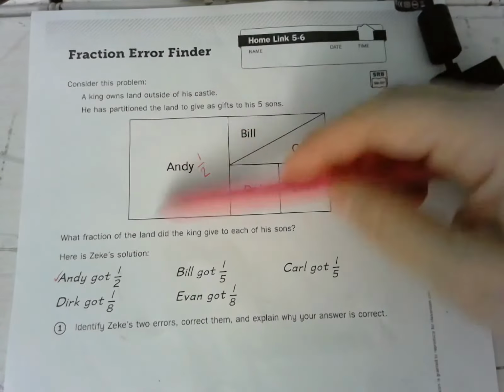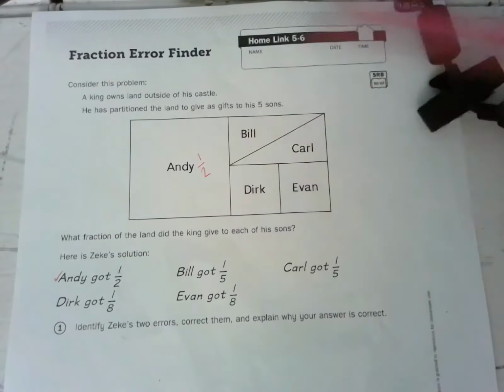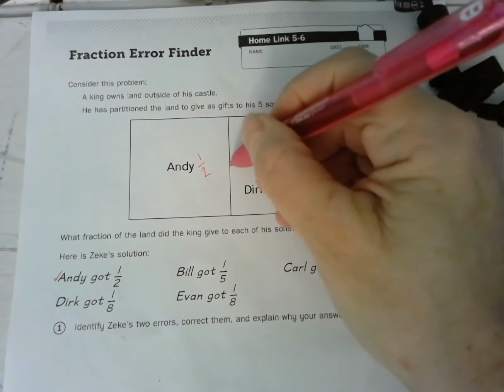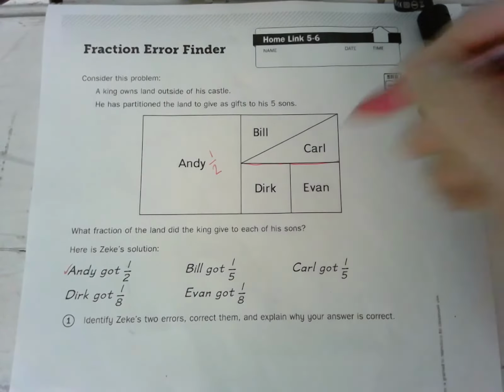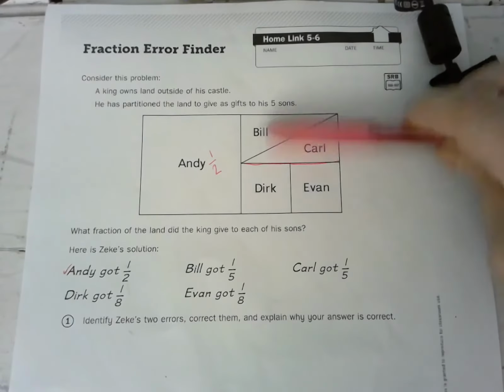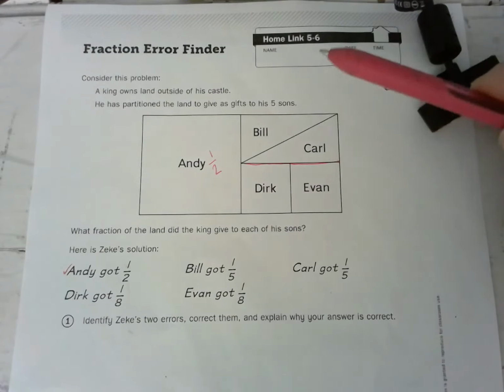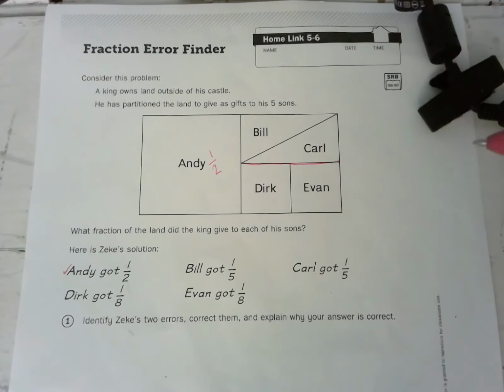Notice how this is half. So if this is half, then this whole thing must be half, right? And this line right here cuts this half in half. So half of a half.